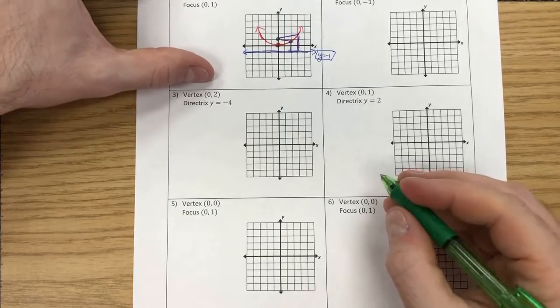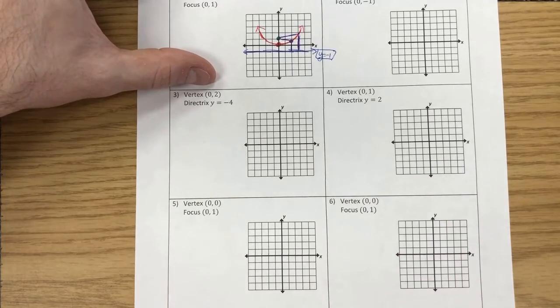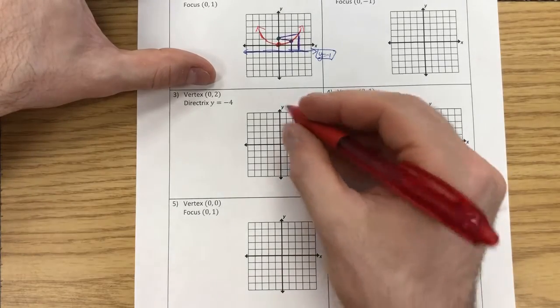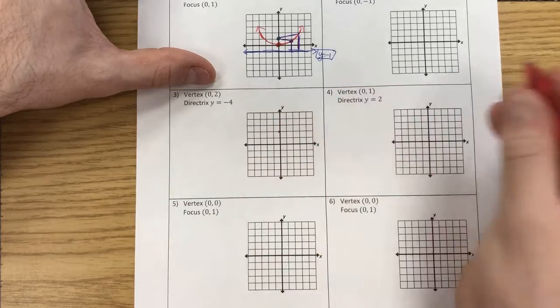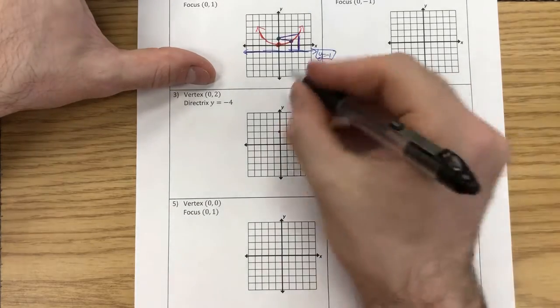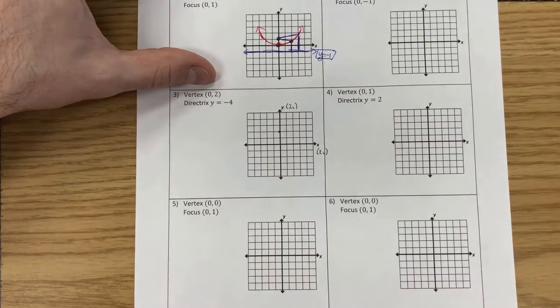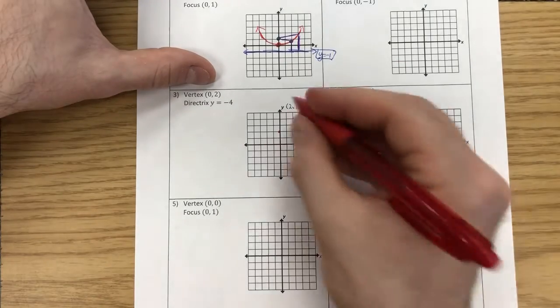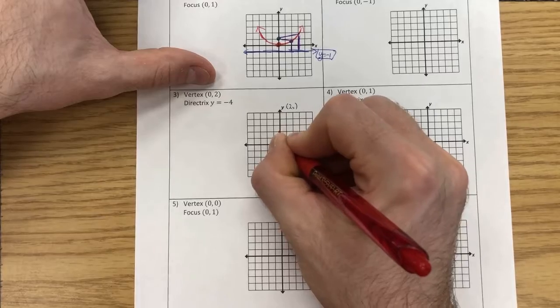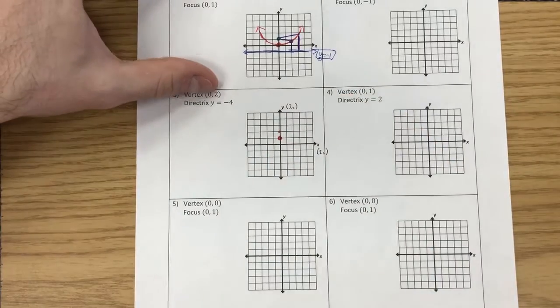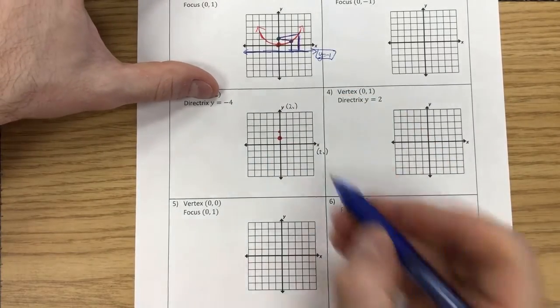If I have a vertex this time, I'm going to give myself a vertex of (0, 2). Actually, I'm going to make these by 2's just so I can squeeze them all in. So 2's and 2's. I'm going to put my vertex at (0, 2), because I'm counting by 2's. My directrix is going to be at -4.